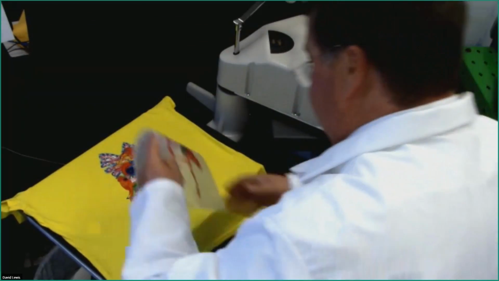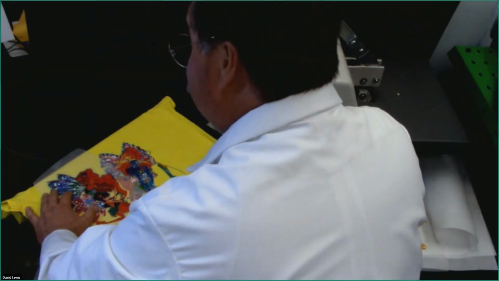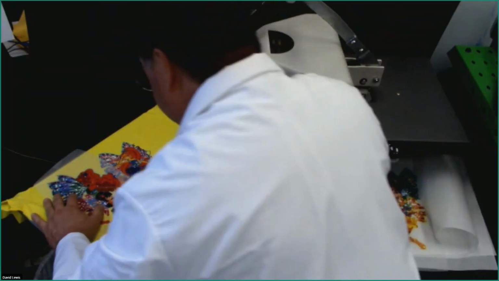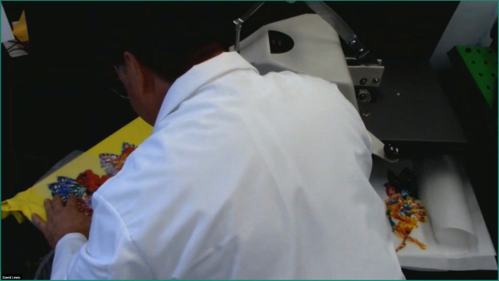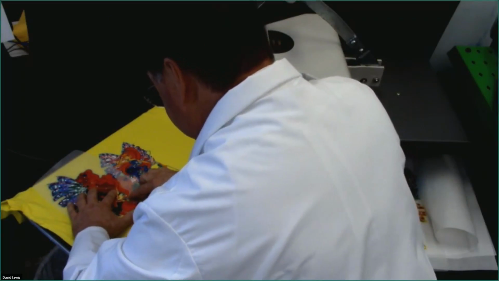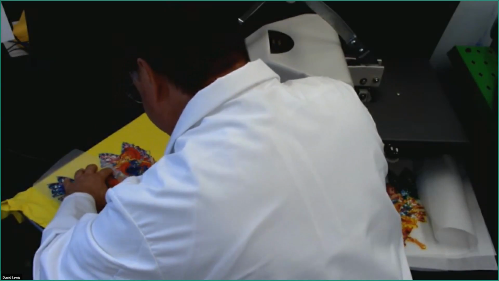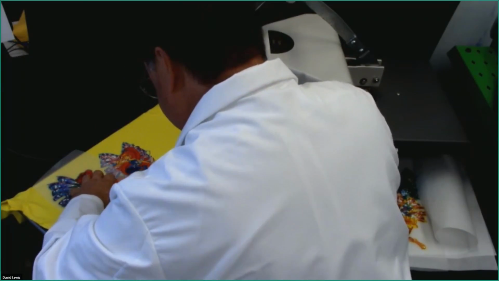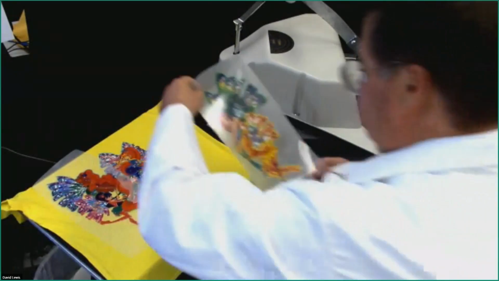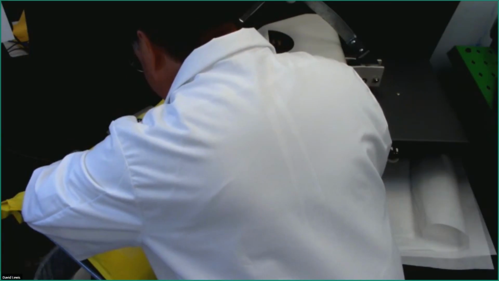Now, I don't know if you can see what I'm doing. I can't see what I'm doing, so hopefully you can. All right, so we're lining this up. Sometimes you have to sort of move it around to get everything into position. And then the other side, we're doing the same thing with it.